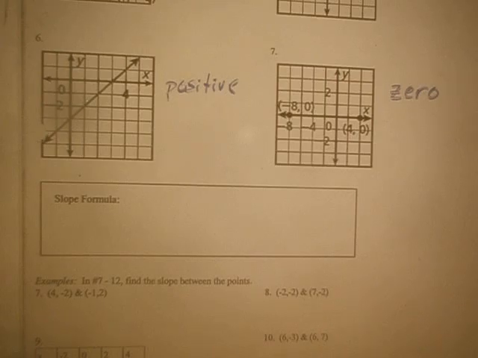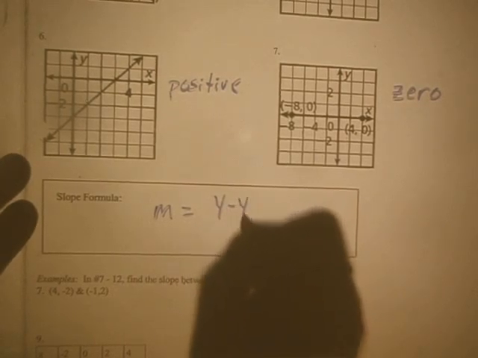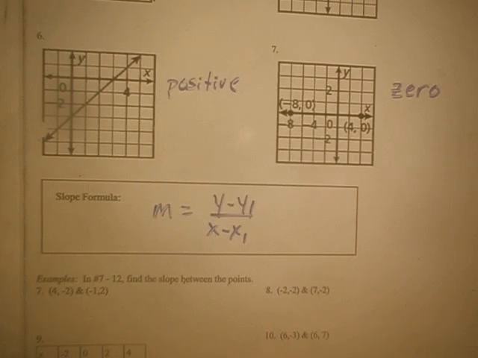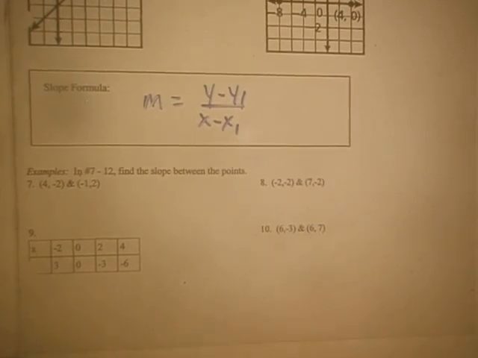The slope formula, again, we're going to write it y minus y1 over x minus x1. Means you're subtracting your y's, subtracting your x's, and writing a fraction. And it doesn't matter which y you pick first, but whatever y you pick first, you have to pick that x first.